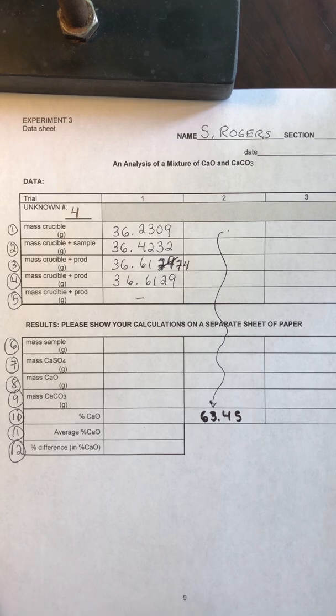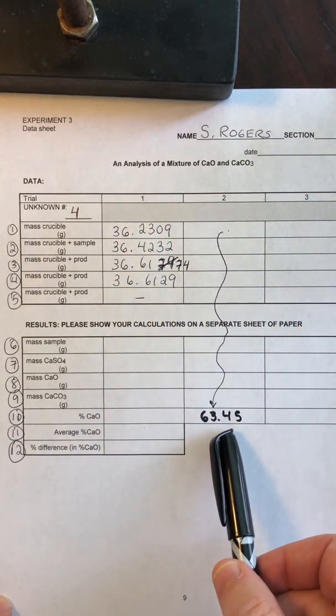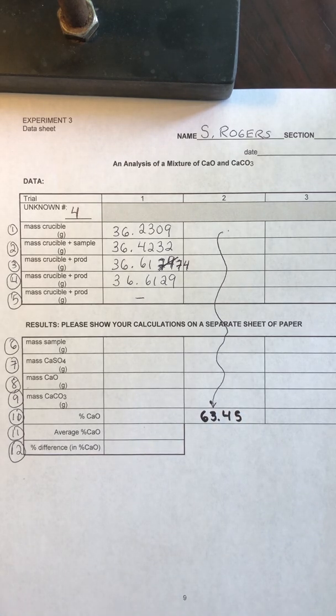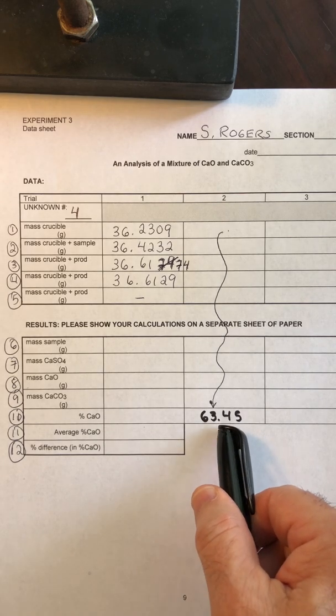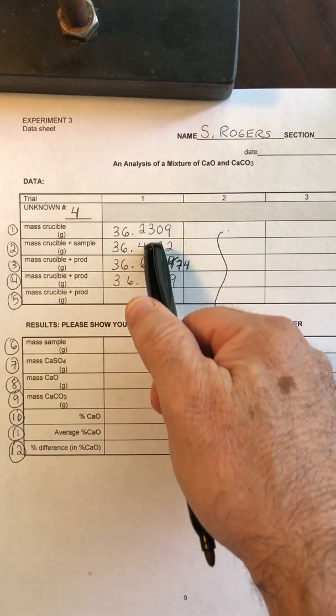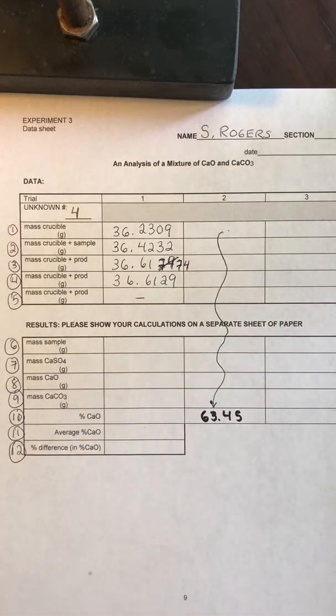Anyway, I only have one of his trials set of data. I didn't have the rest, but I did have the final result here. Remember that when you do these things, you're only required to display your primary data and then your calculations only for one trial. So I'm missing that, but I know that their result was 63.45 here. I'm going to show you using the data from trial 1 how Steve would have arrived at the percent of calcium oxide in this mixture.